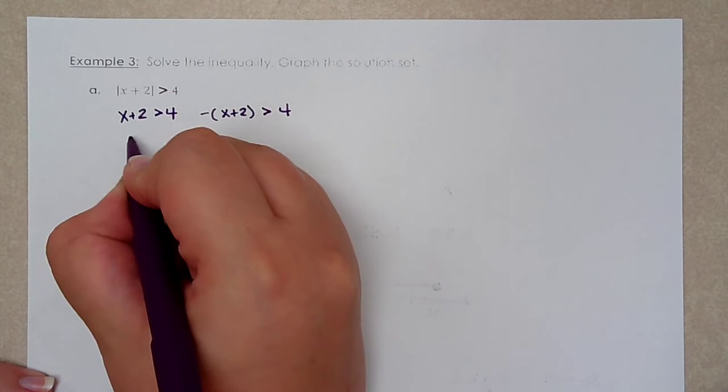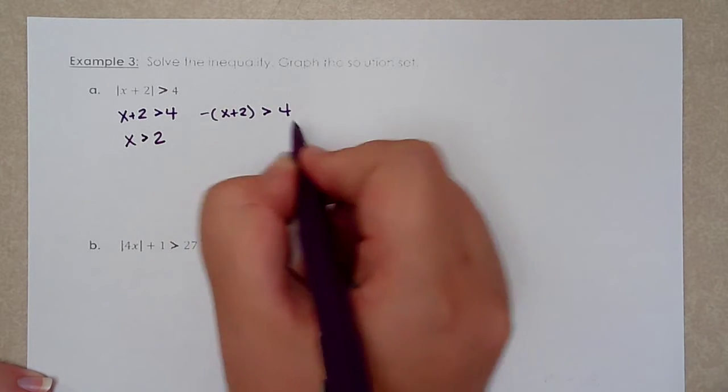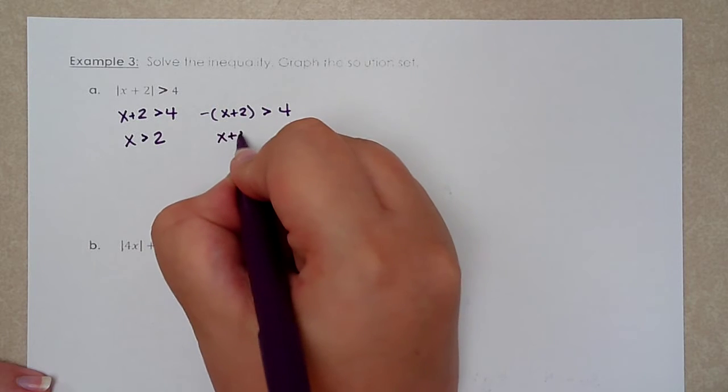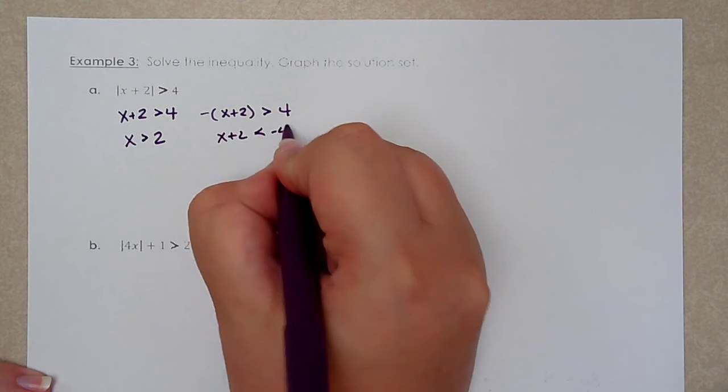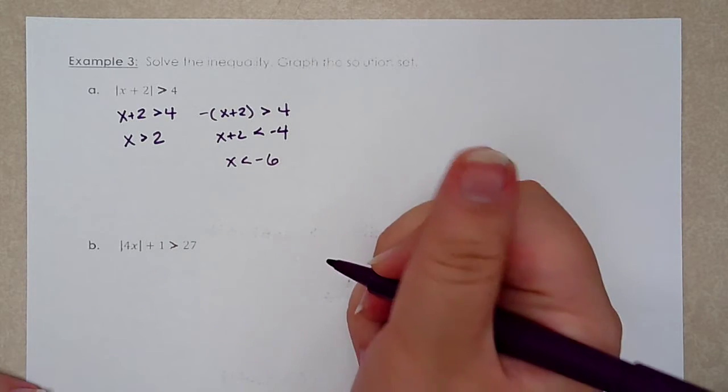So let's solve. x plus 2 is greater than 4, so x is greater than 2. Divide that over, so I get x plus 2 is less than negative 4. Move it over. x is less than negative 6.